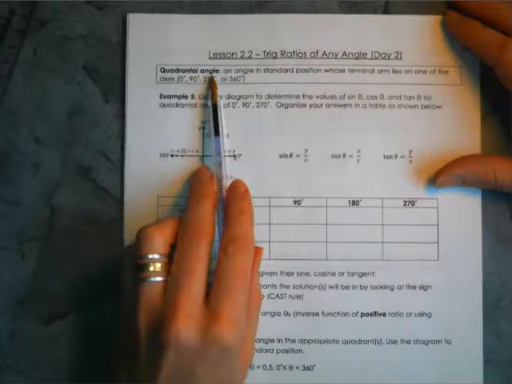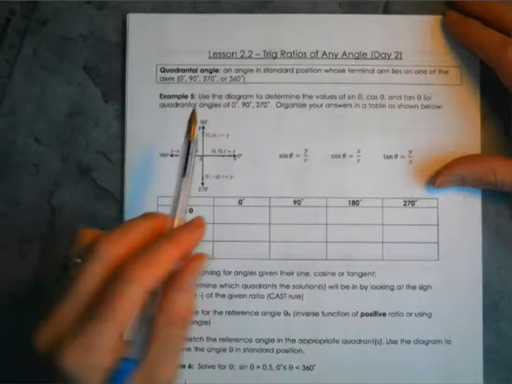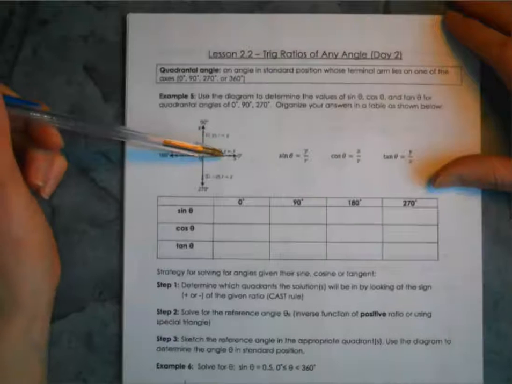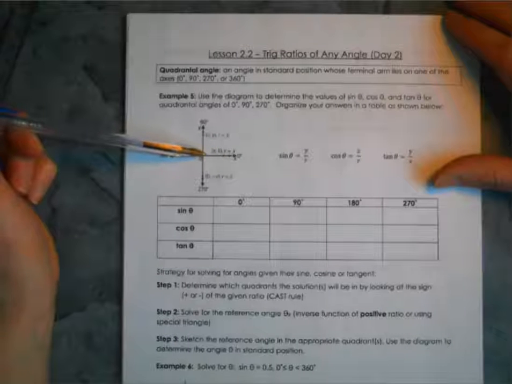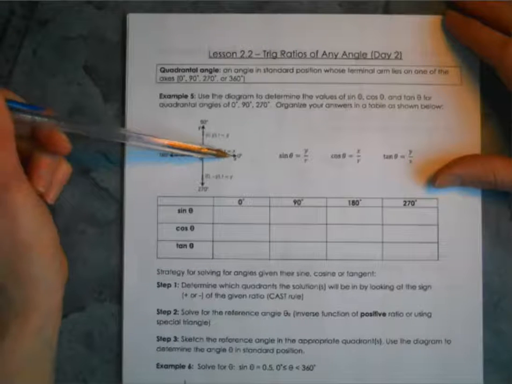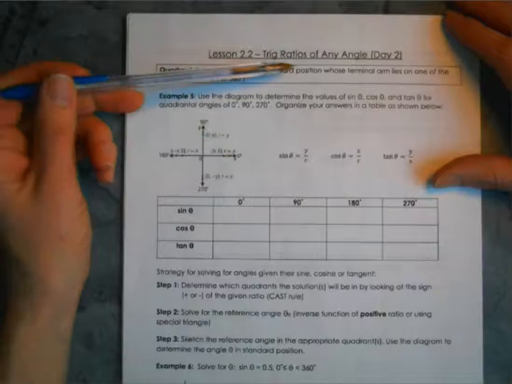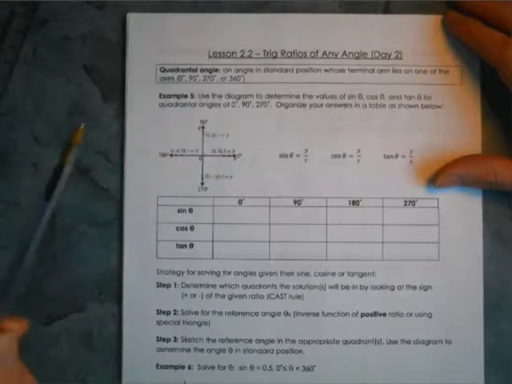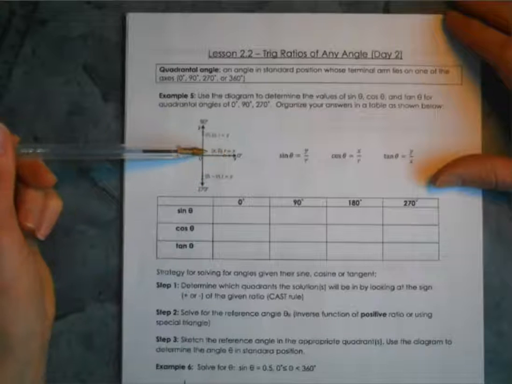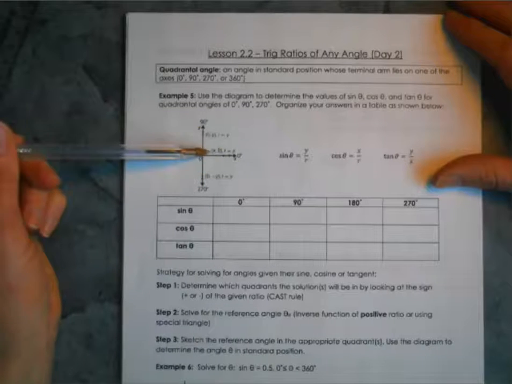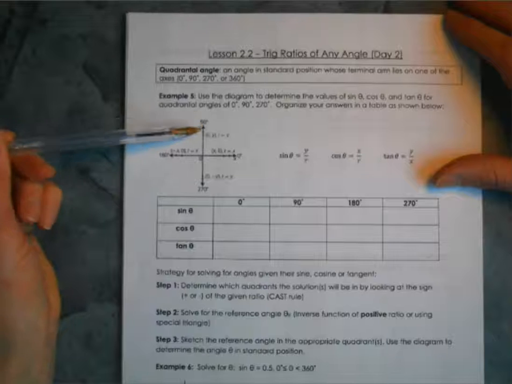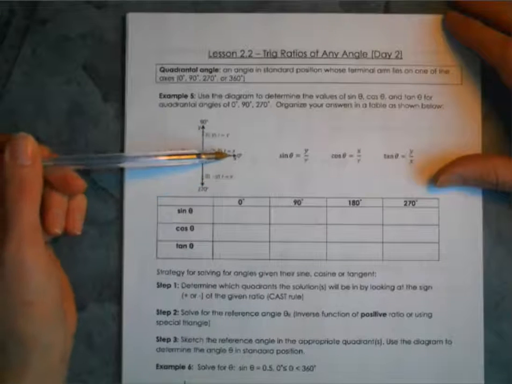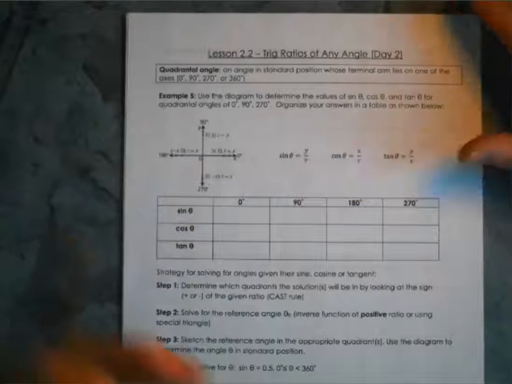A quadrantal angle is just an angle in standard position where your initial arm is on the positive x-axis, and your terminal arm is on one of the four lines that divide the quadrants. So it's either going to be on the positive x-axis, or on 90, 180, or 270. We don't go back to 360 because that's what 0 is, right?